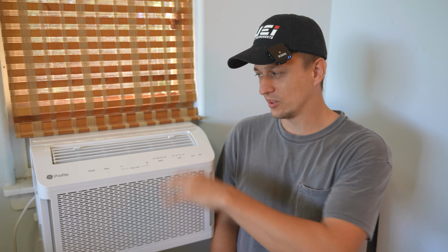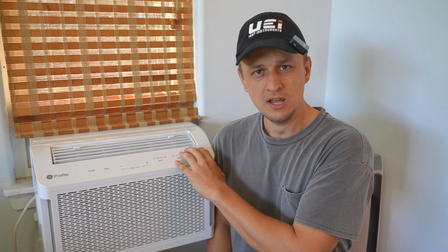Recently, I noticed that the window air conditioner in our room was starting to take longer and longer to cool the room. And the reason why is actually the most common reason why this happens. And the reason is a dirty air filter. Just like many people out there, I totally forgot about my air filter until I started noticing that it's not working quite like it used to.